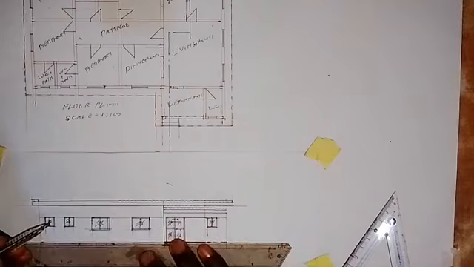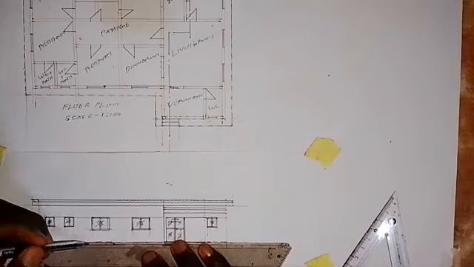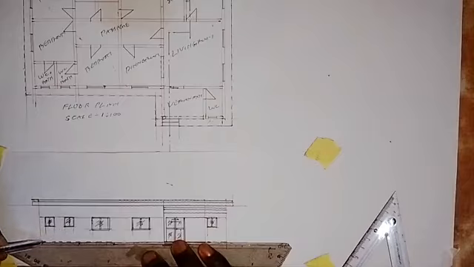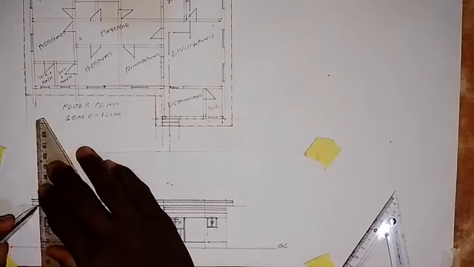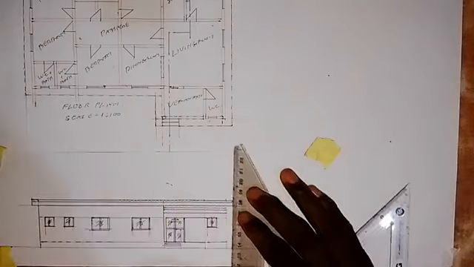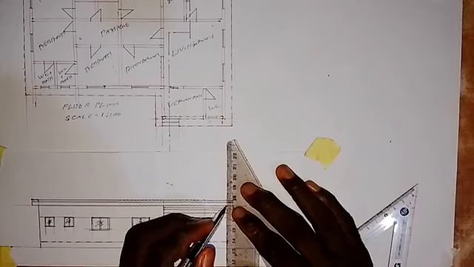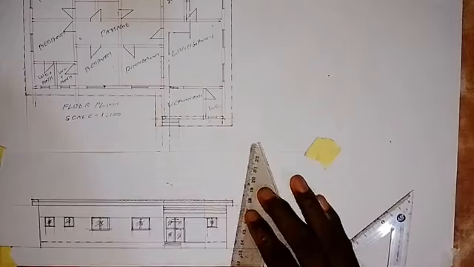Also the floor around here, you can't see this floor here. So we need to make this short dashes line. This also, make it short dashes line. You have to make this line short dashes line. So this line will be drawn a thick line. Then we also make this like this.